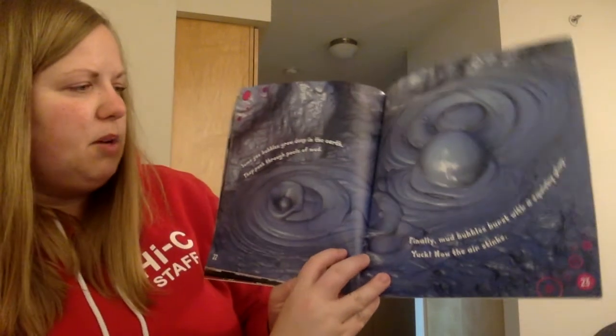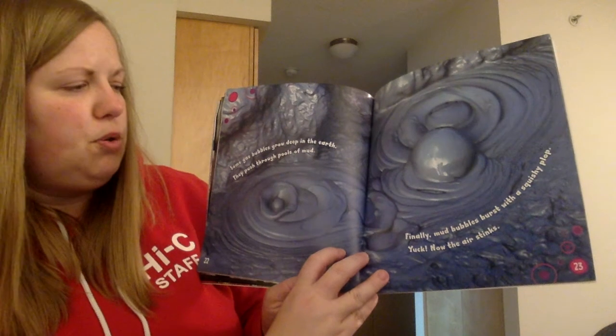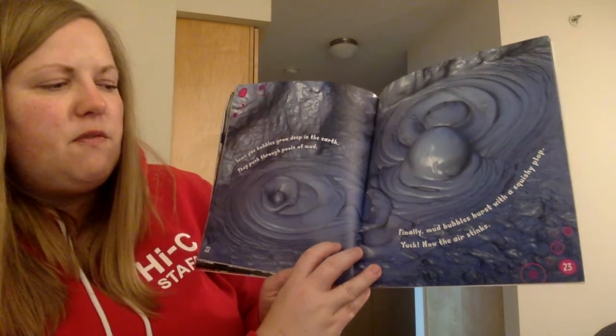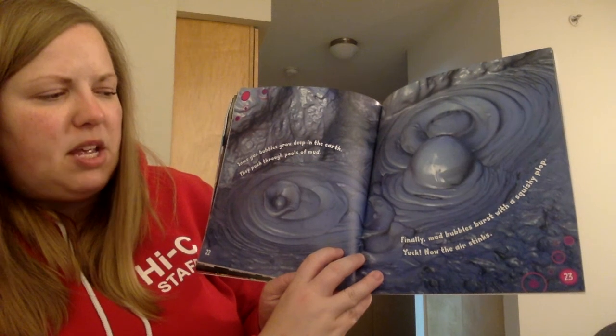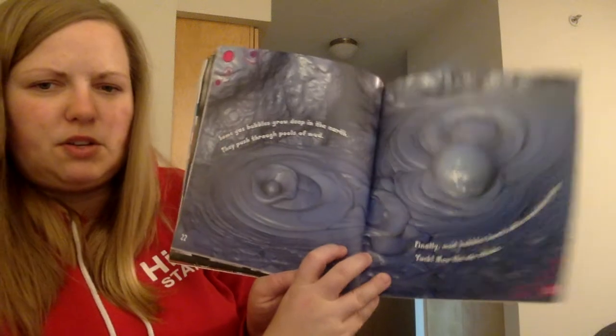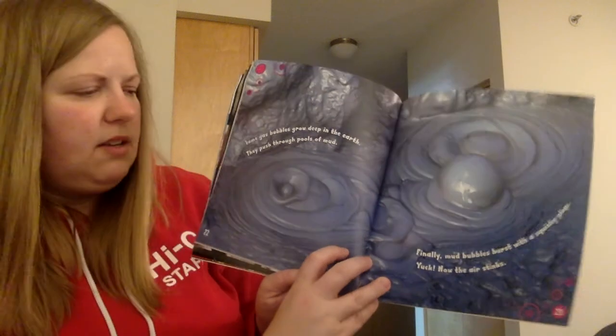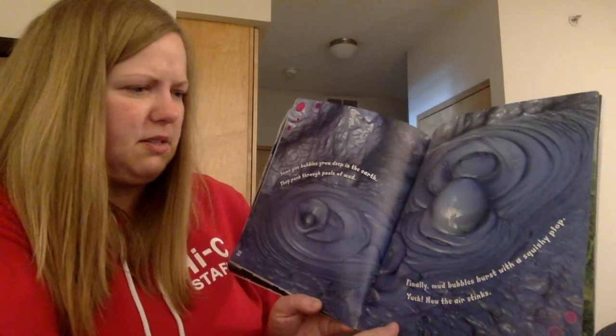Some gas bubbles grow deep in the earth. They push through pools of mud. Finally, mud bubbles burst with a squishy plop. Yuck. Now the air stinks. So you can go to some of these kinds of areas where you can see this, and it's really smelly. I've been in Yellowstone, where they have these pits, and they smell kind of like rotten eggs.